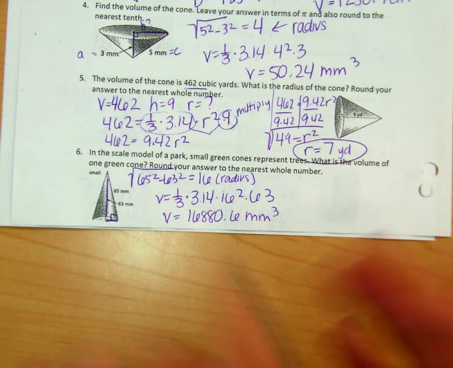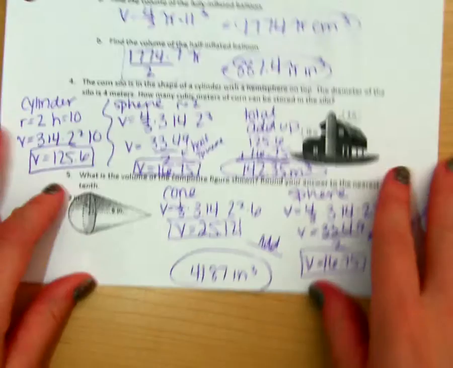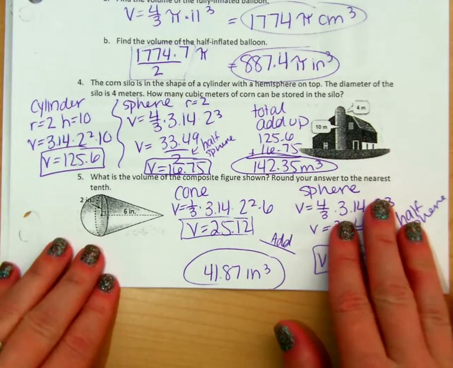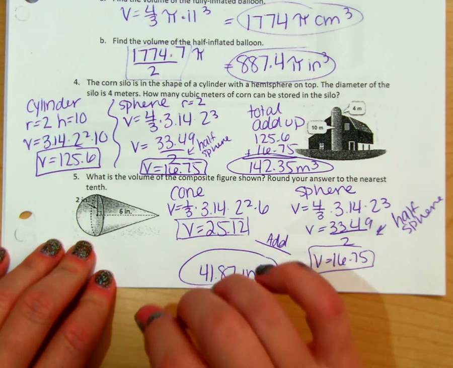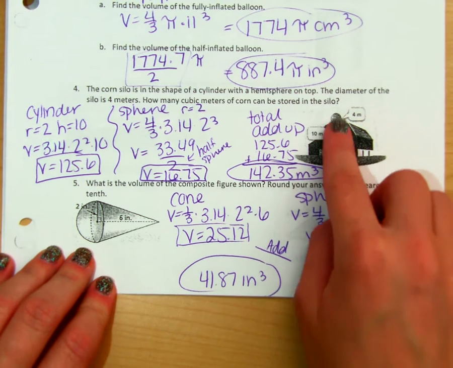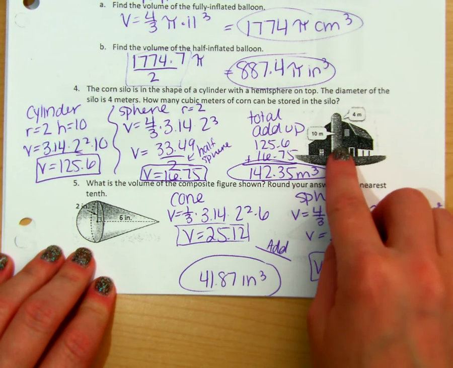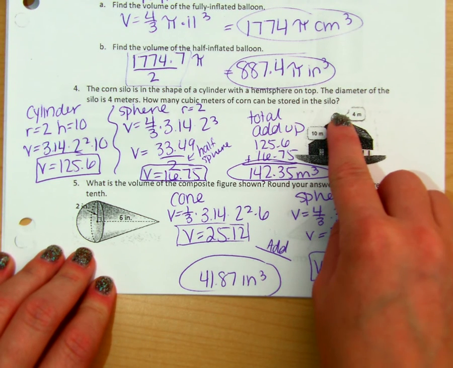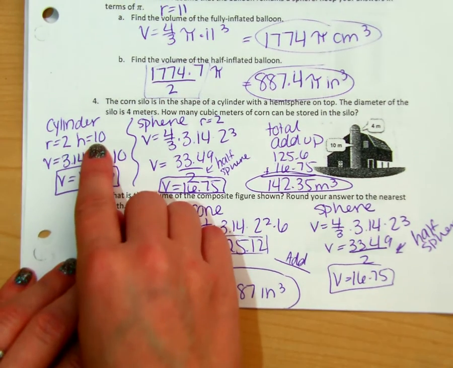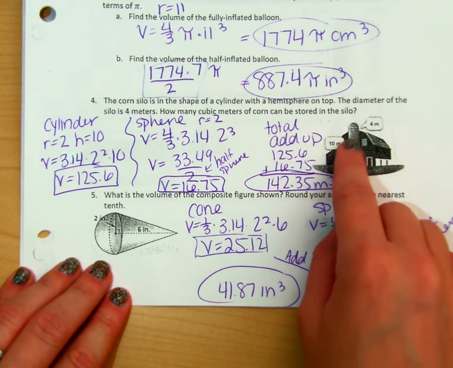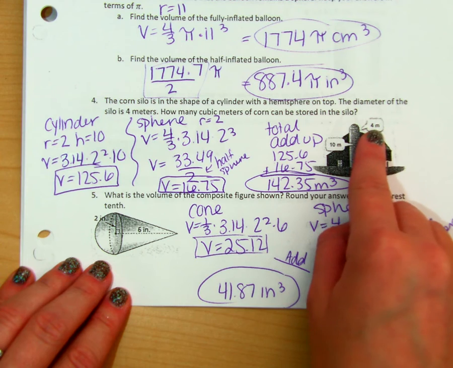When we flip to the next page, we had two sphere problems to do. However, the sphere problems actually included a cylinder and a cone. If we look at this silo, we have a cylinder with half a sphere on top. You needed to find the volume of the cylinder. The height is 10. The radius is 2 because that's the diameter.